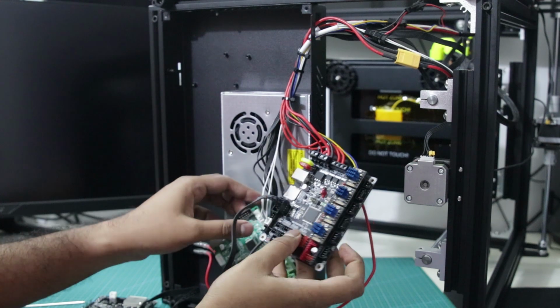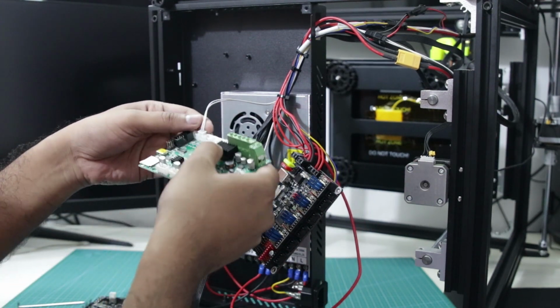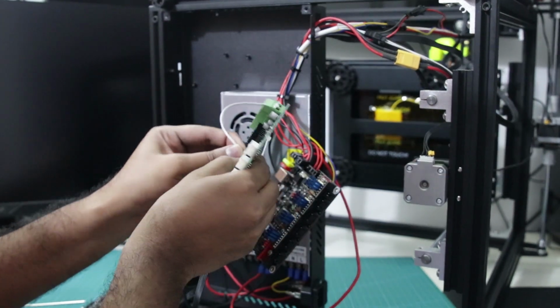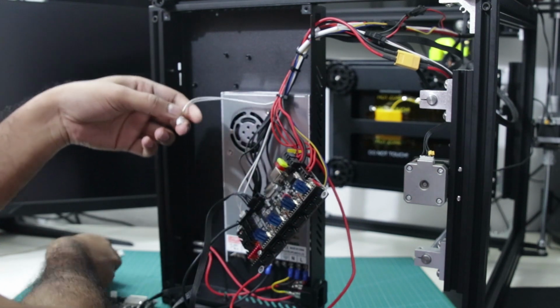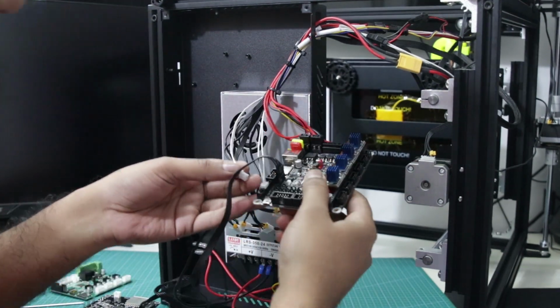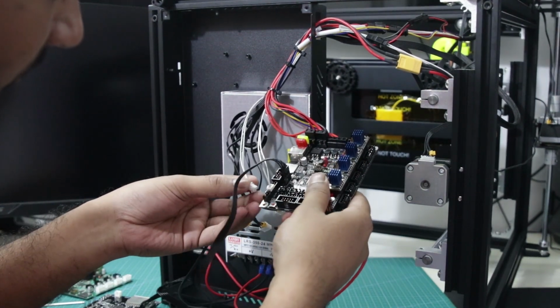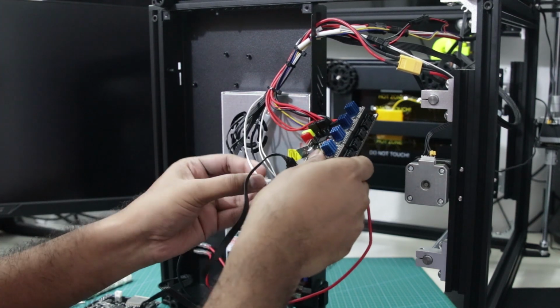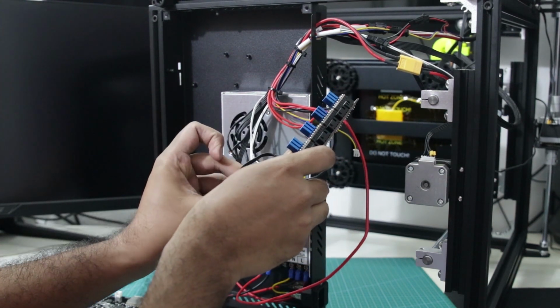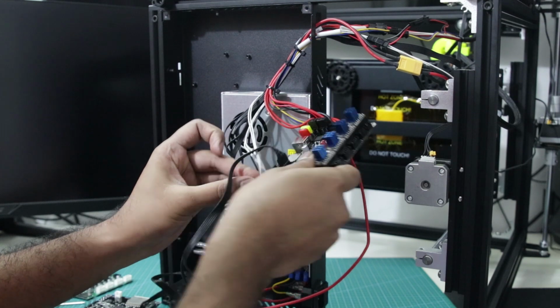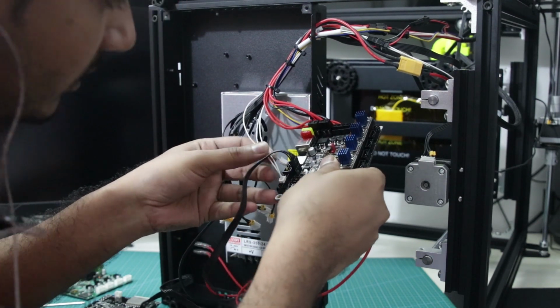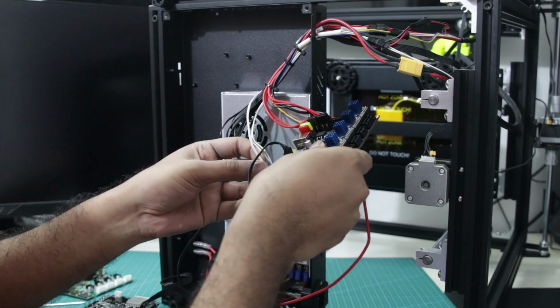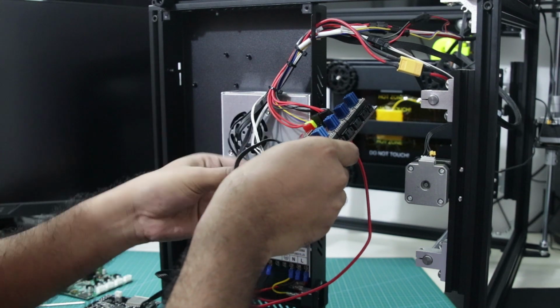Okay, now let's do the bed thermistor, and it should go here as it's written on TB, or temperature bed, I think, or thermistor bed.